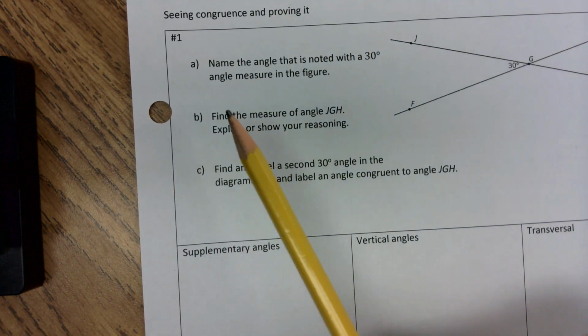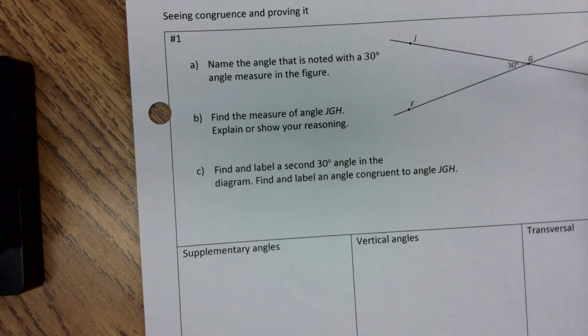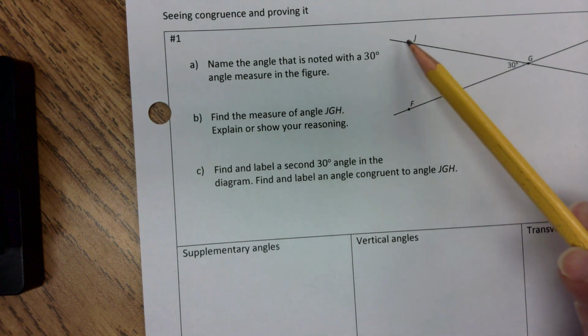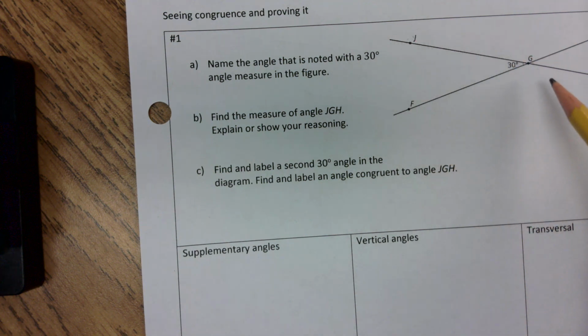Okay, so we're going to name the angle that is noted with a 30-degree angle measure of the figure. So it's this angle right here. When you're naming an angle and you have 3 points that are on the lines in the figure, or the line segments, you're going to use those 3 to represent the angle. The point at the vertex of the angle you're measuring is going to go in the center.